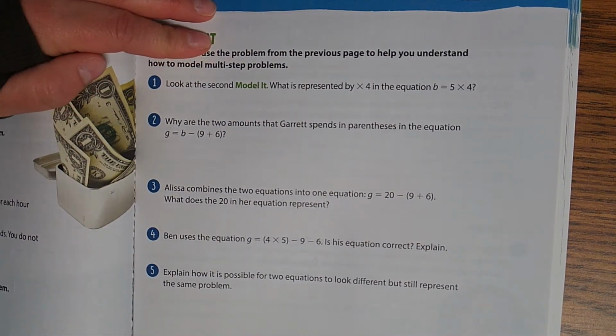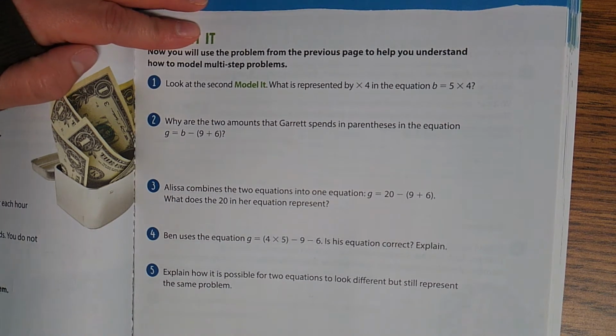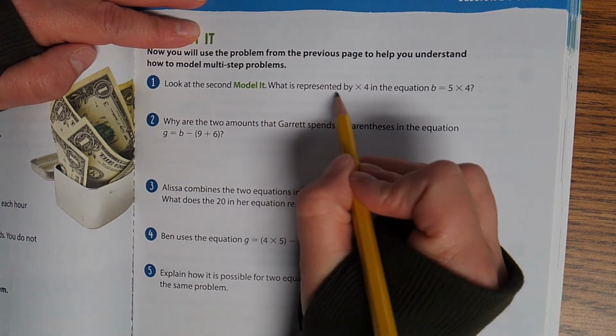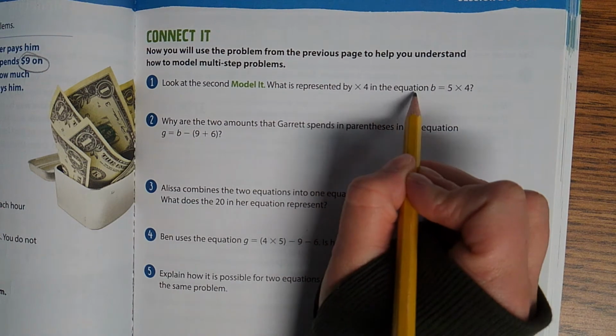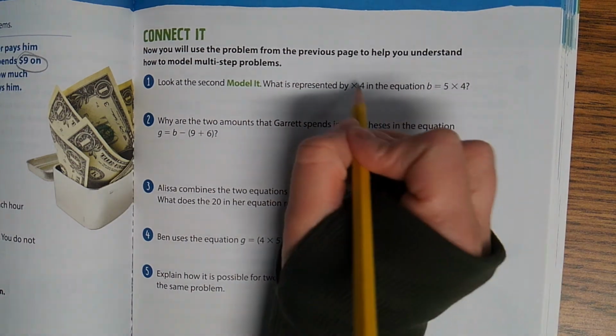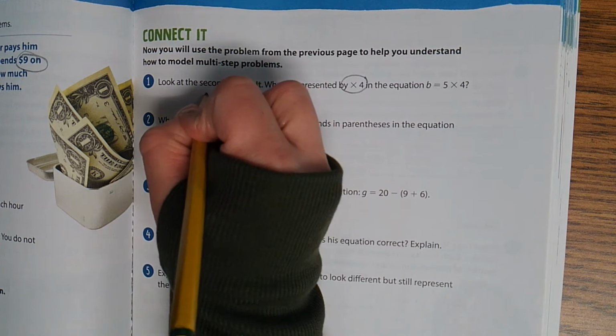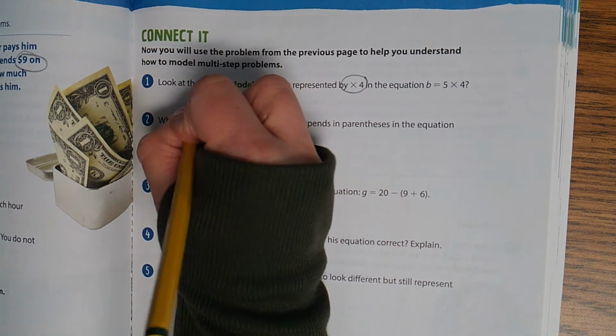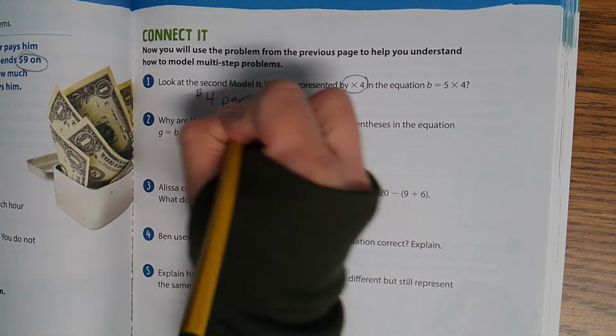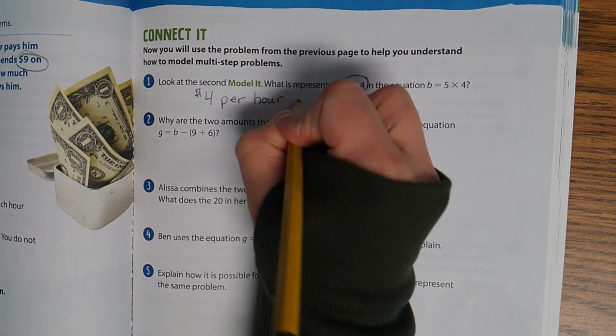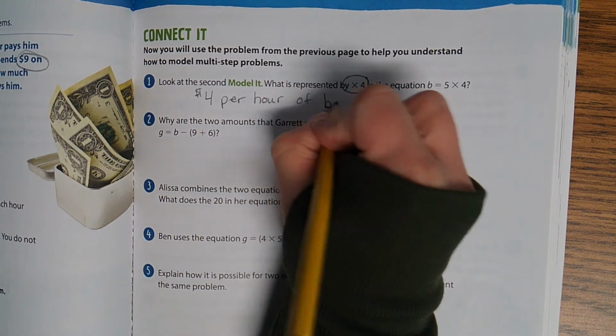So we're going to look at the second modelet that was represented by times 4 in the equation B equals 5 times 4. What is represented by times 4 in the equation? So times 4 is $4 per hour of babysitting.